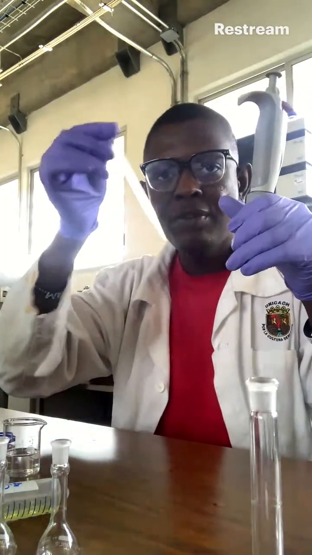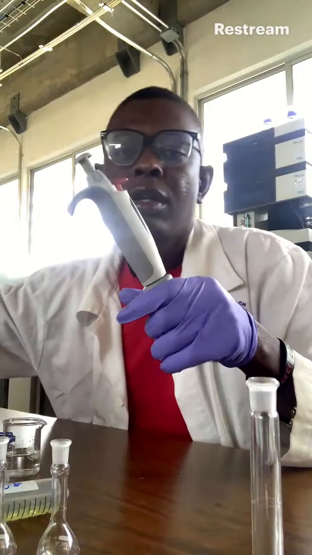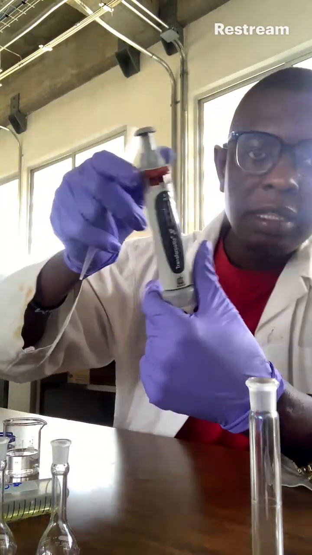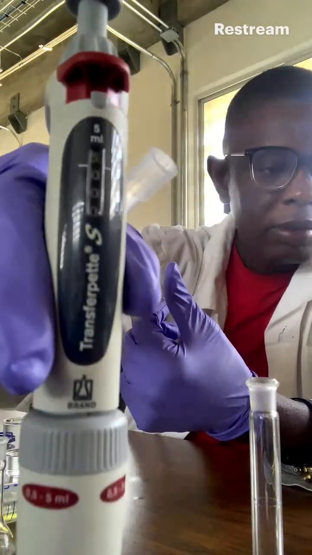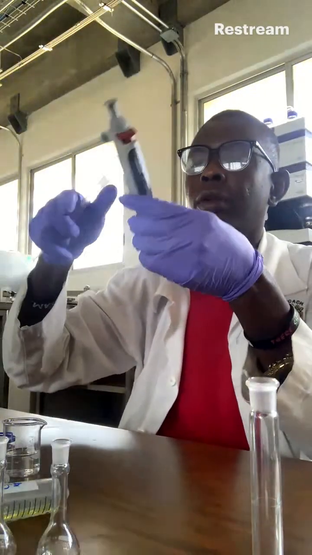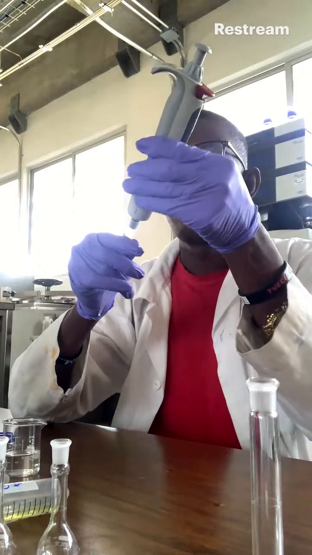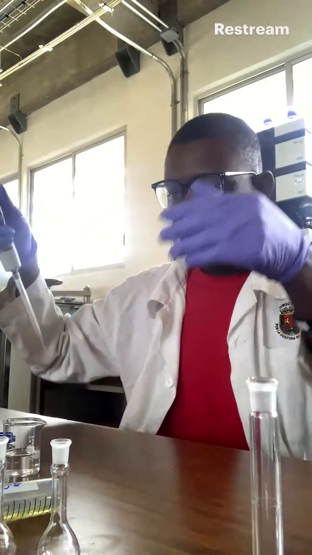I will change the valve for picking. So I set this at 5 ml because I am going with 5 ml. I close again.